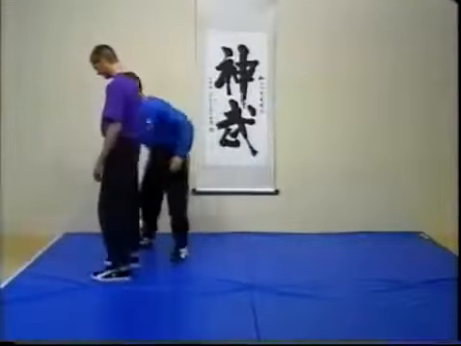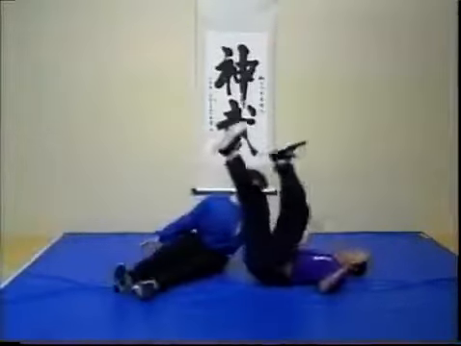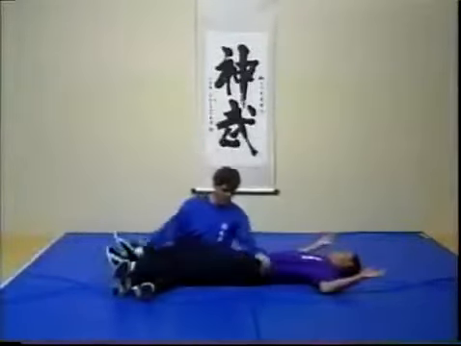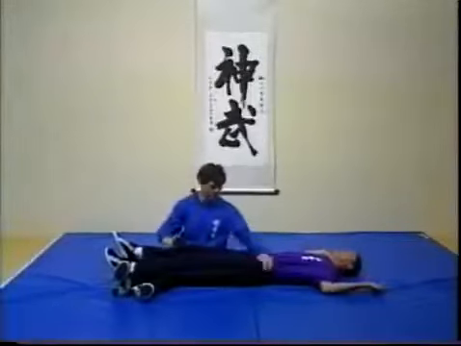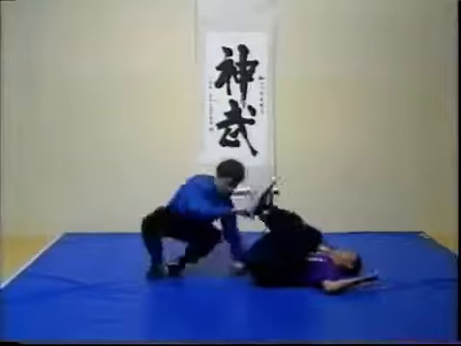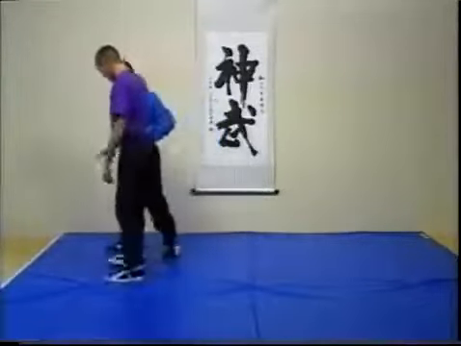Okay, so I go down here, reach around his waist, I swing and sit. It throws him down right there on the mat. So I attach to his waist, swing underneath, and my weight dropping pulls him over his base and he falls here. Okay? So I put my hand down.